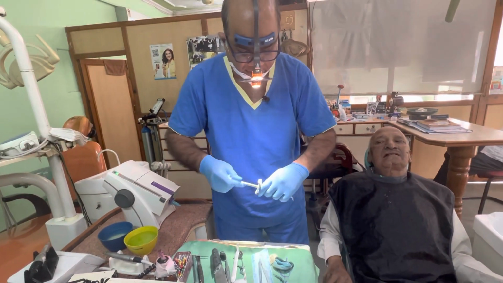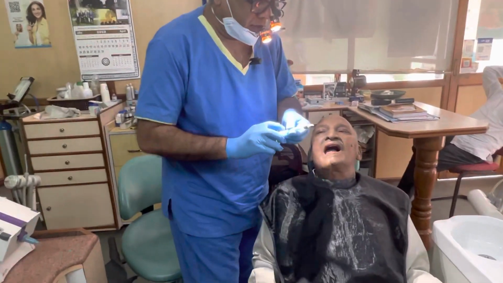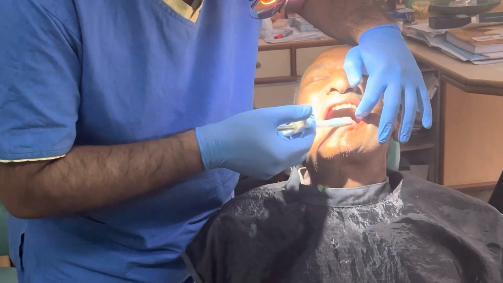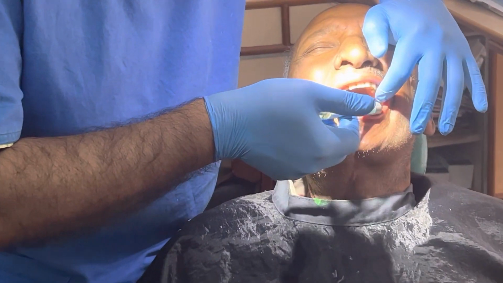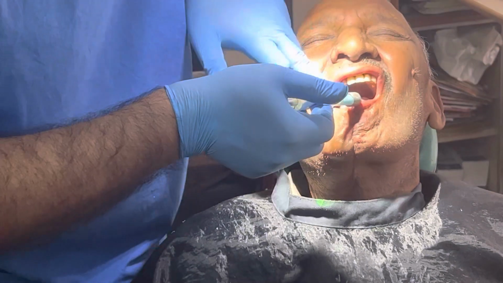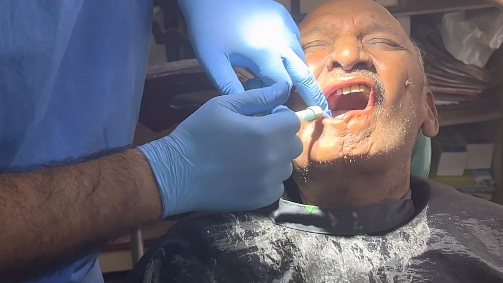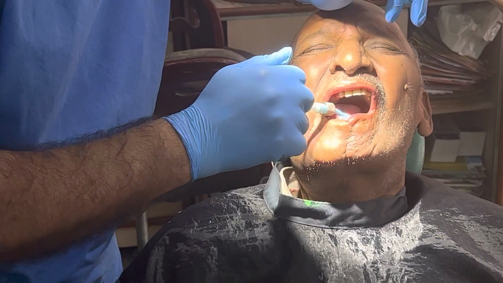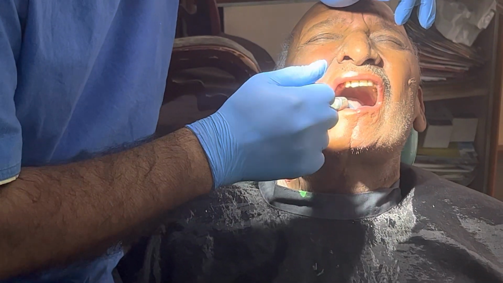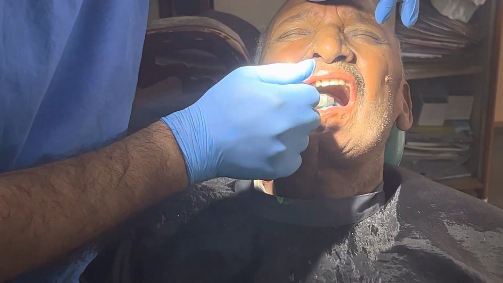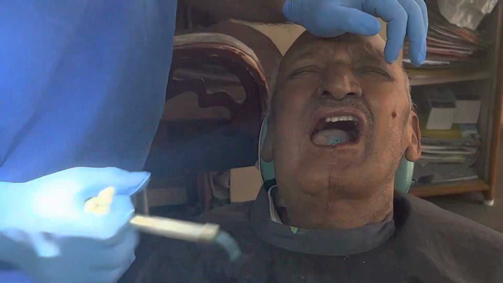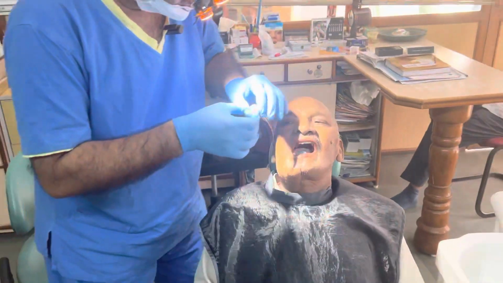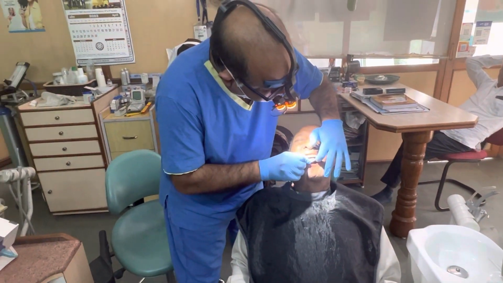Just slightly fill it so that we can easily push it into the sulcus area and interdental spaces. There are many undercuts, so first you have to remove those undercuts and then make these impressions.